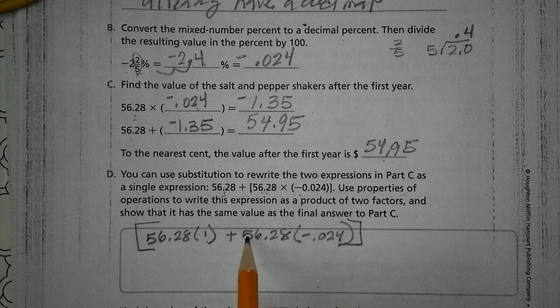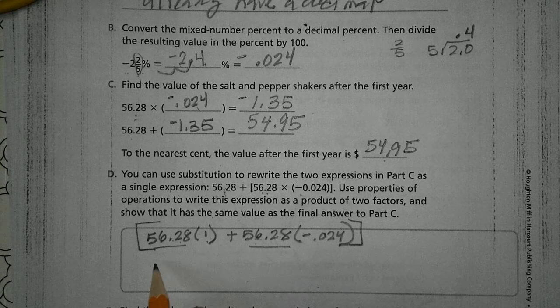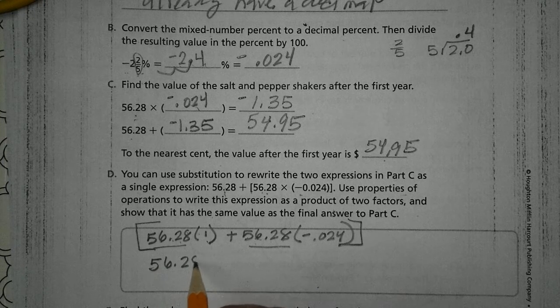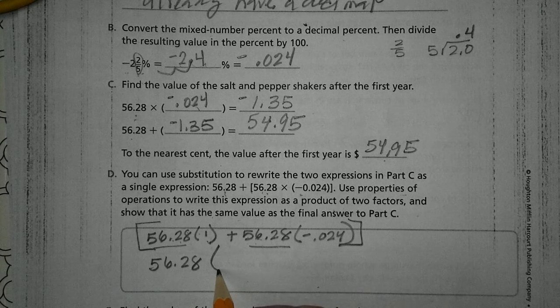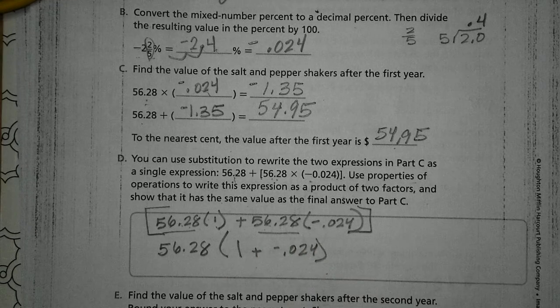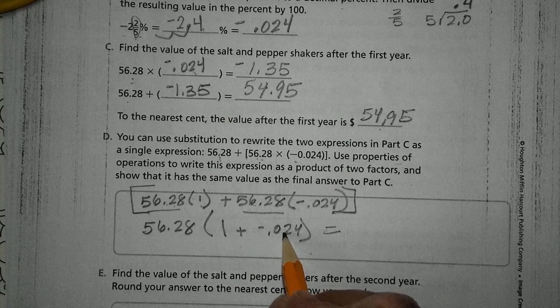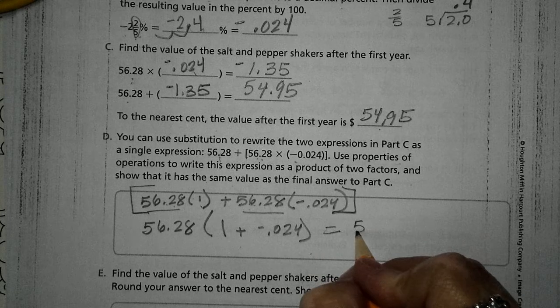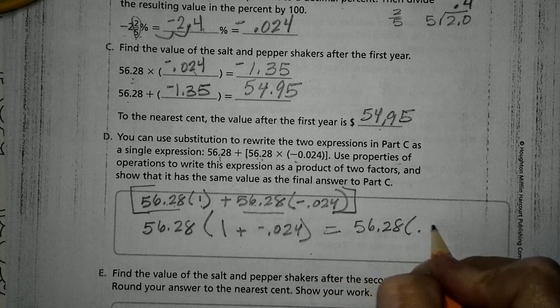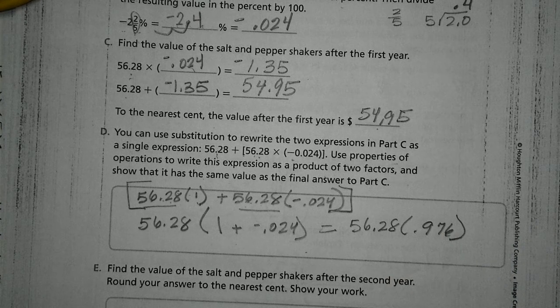Now my factors, or the number that I have in common, is $56.28. So I'm going to pull that out. And then what is left is 1 plus negative 0.024. So that's what's going to go into the parentheses. And if I follow the order of operations, 1 minus 24 thousandths gives me 976 thousandths.